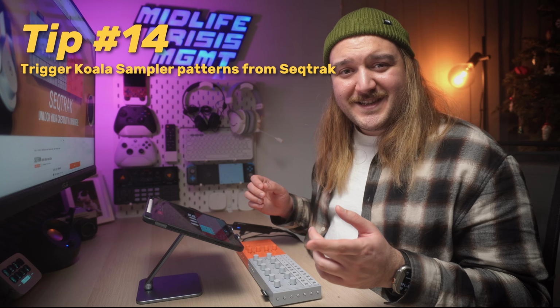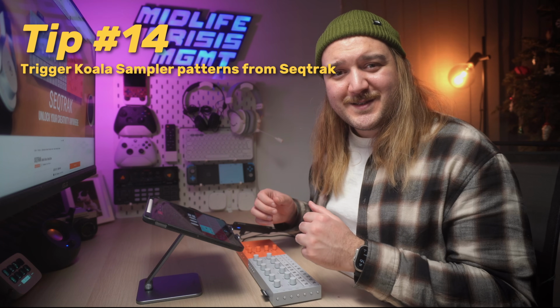Imagine the possibilities. And one important addition to all these around Koala Sampler, thanks to the way the sound card on Seqtrak works, every sound coming from Koala Sampler or whatever app you want to use will pass through the effects chain of Seqtrak. And I'm talking about filters, equalizers, performance effects, master compressor, and 5-band equalizer. Incredible. Tip number 14. Run Koala patterns from Seqtrak.